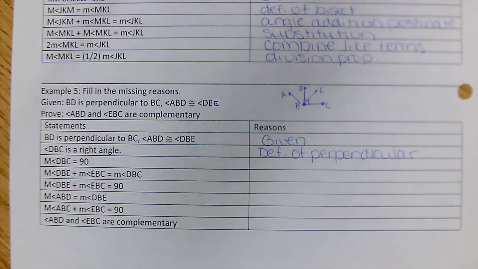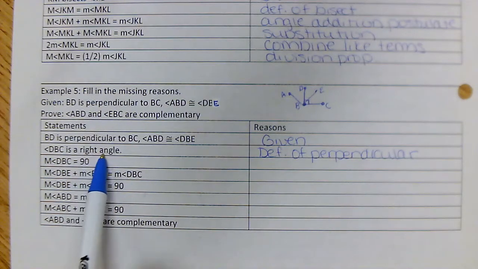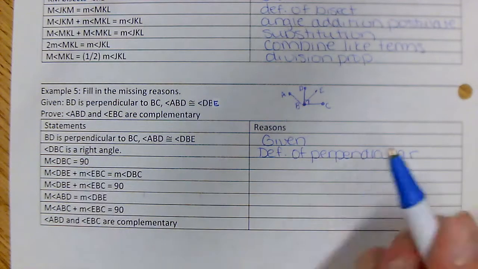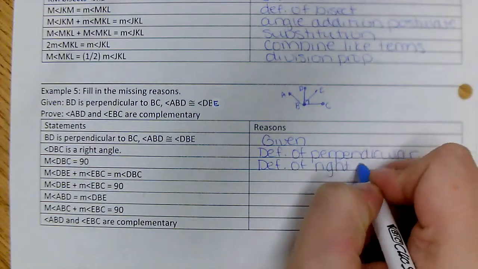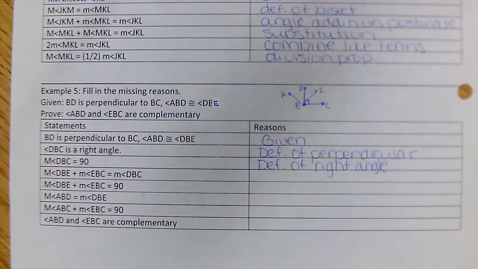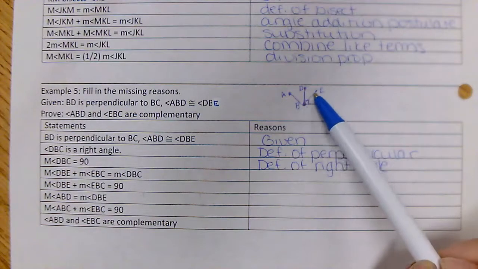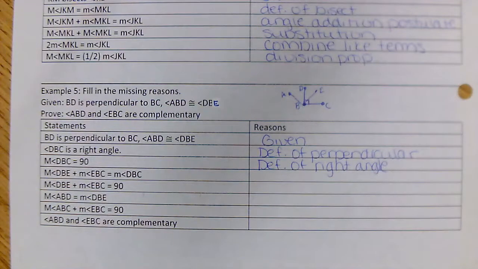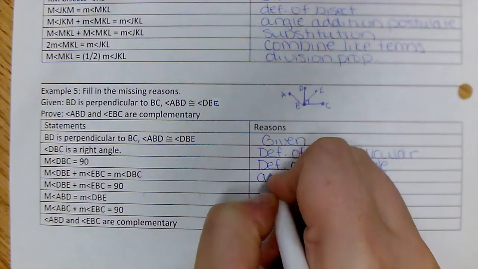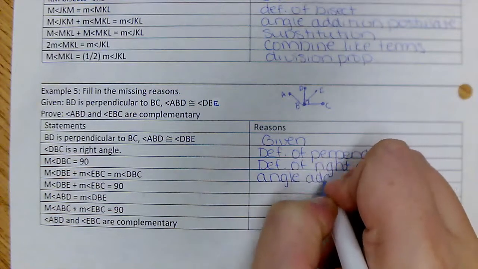The next one, the measure of angle DBC is equal to 90. So once again, isn't right angle another key vocabulary word as well? And isn't a right angle equal to 90? So that reason is the definition of right angle. Then our next statement says the measure of angle DBE plus the measure of angle EBC. So that's this angle here plus this angle here is equal to the measure of angle DBC, which is that right angle that we have. Well, if we're adding two smaller angles and it's equal to a larger one, that is our angle addition postulate.